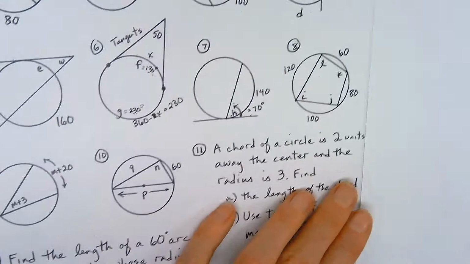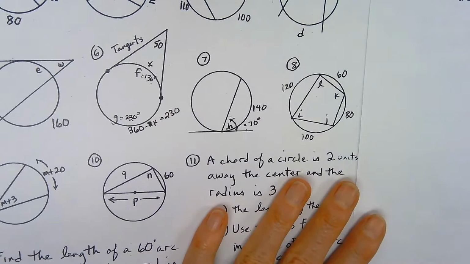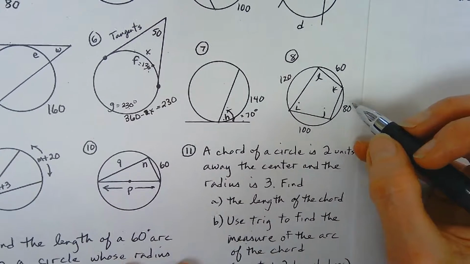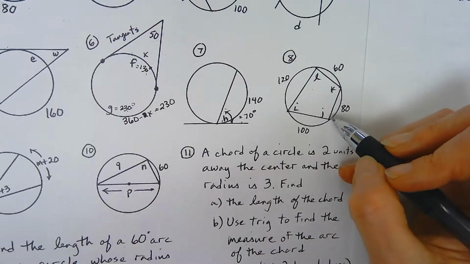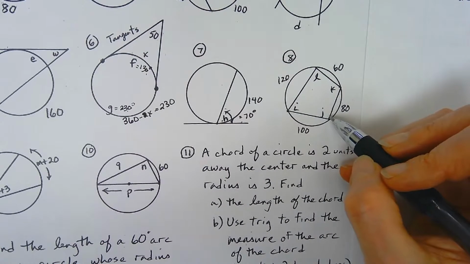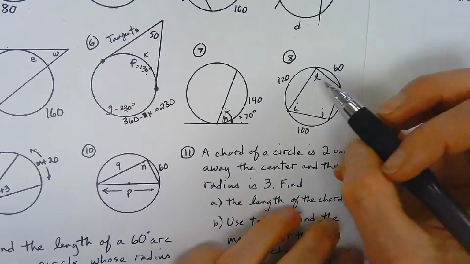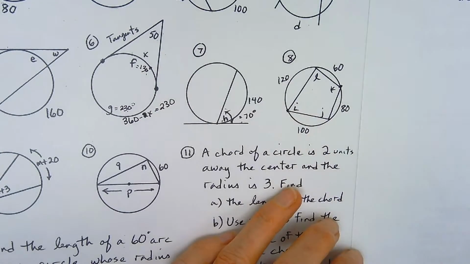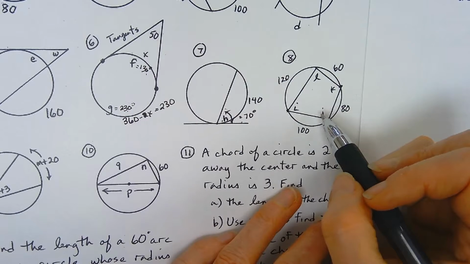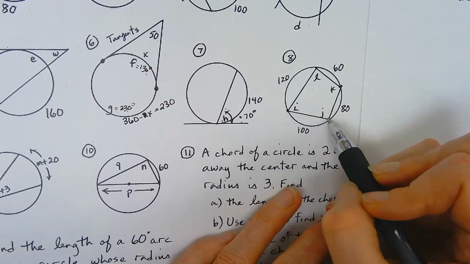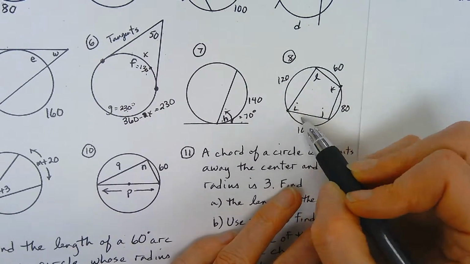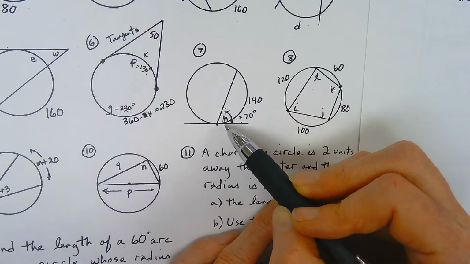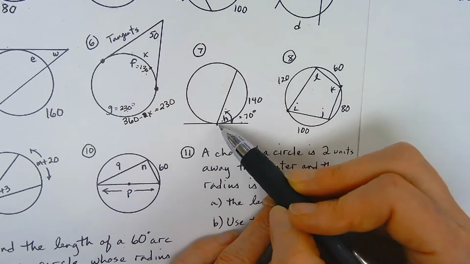Number 8. Continuing with the idea of inscribed angles being half of their intercepted arc, J is inscribed on the arc 120 plus 60. And just to make sure I explain myself a little, this inscribed angle is half the intercepted arc. It acts very similarly to an angle that is on a circle created by a tangent and a chord.